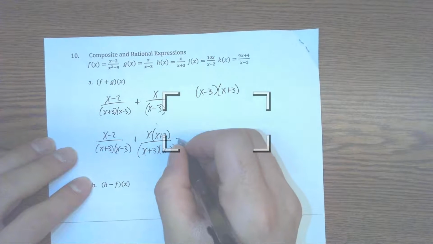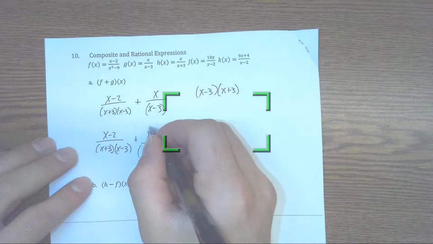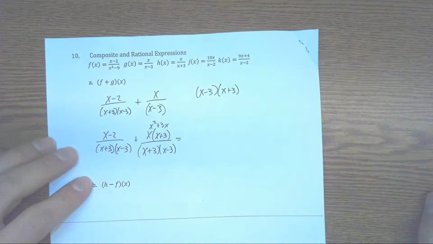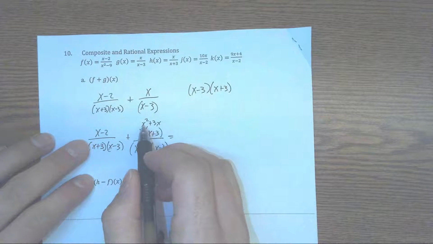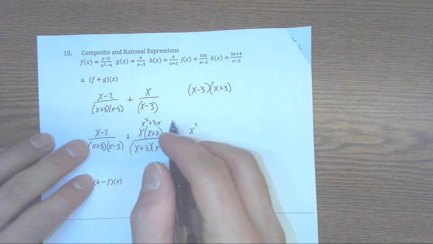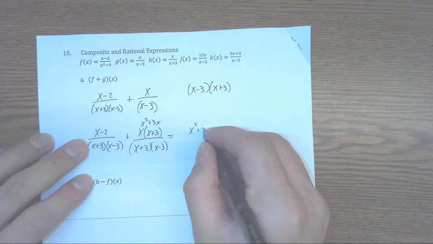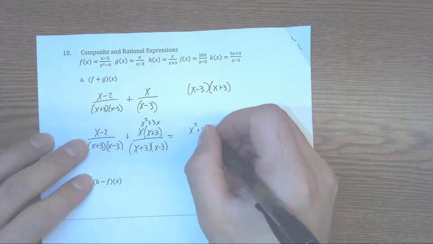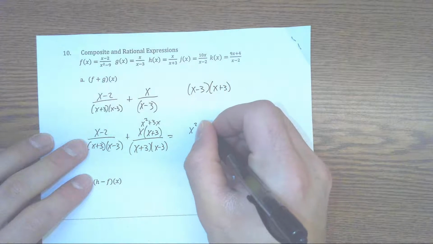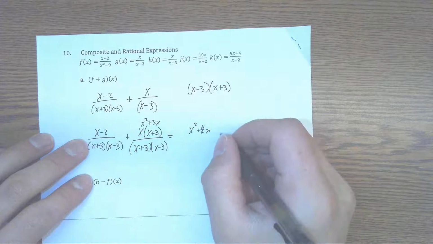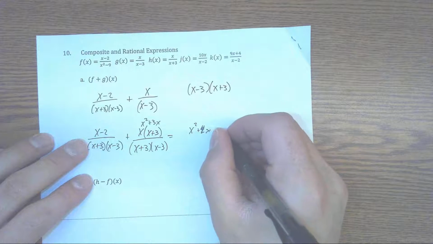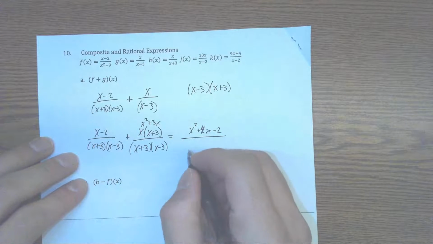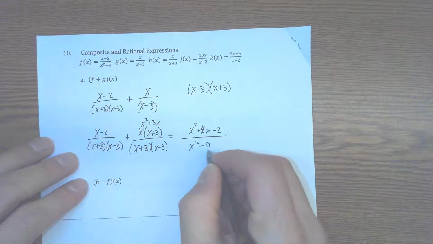Right? We can distribute this. This is going to become x squared plus 3x. Right. So then x squared, 3x and x is 4x, and then minus that 2. We can't factor that, so I'll put this back together. X squared minus 9.